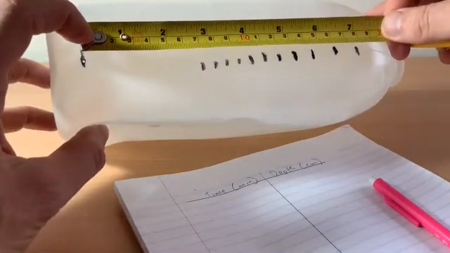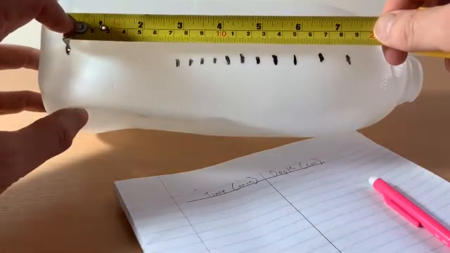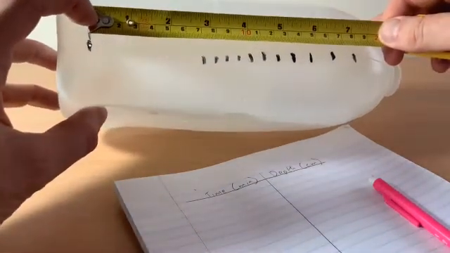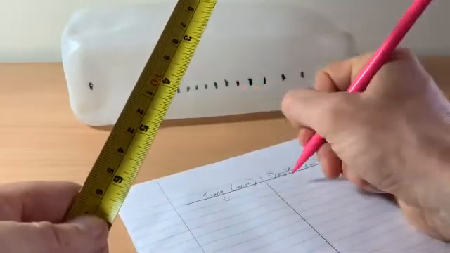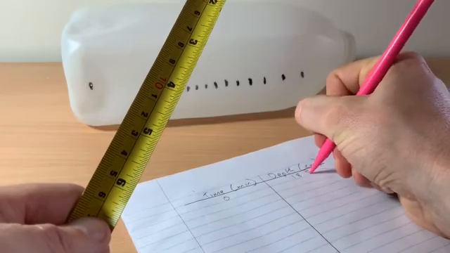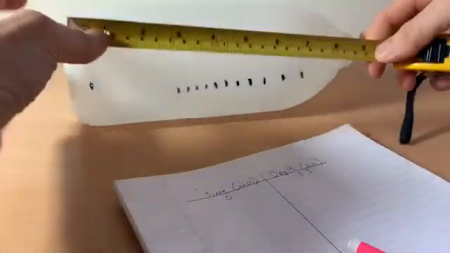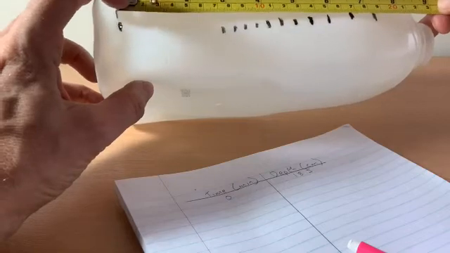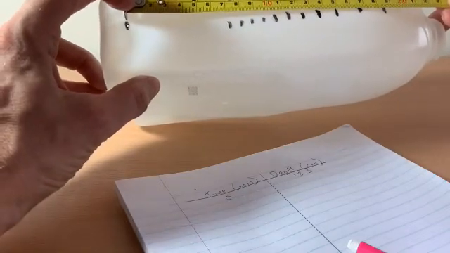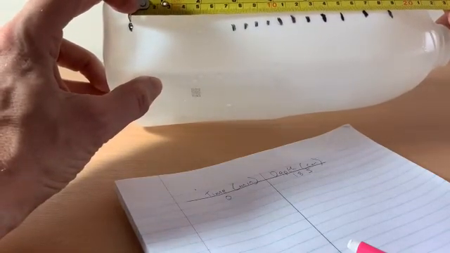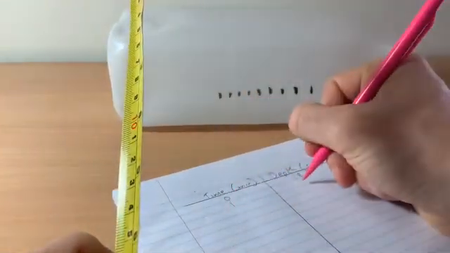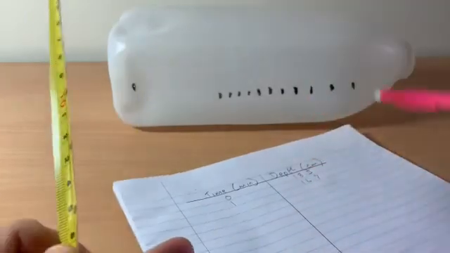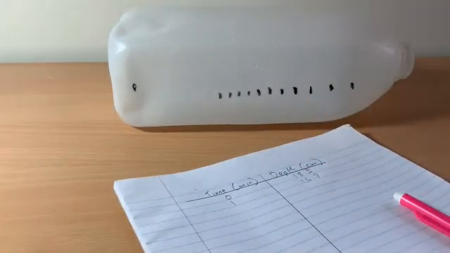So at the start, it's a bit hard to see in the video, but that is actually 18.5 centimeters. So at time 0, my depth was 18.5 centimeters. And then I'll measure the depth after 1 minute. So that is 16.7 centimeters. So 1 minute, 16.7 centimeters, and then I'm going to keep going and do all the rest of my measurements.